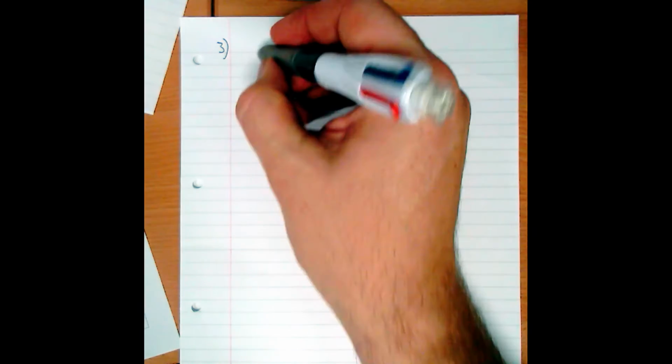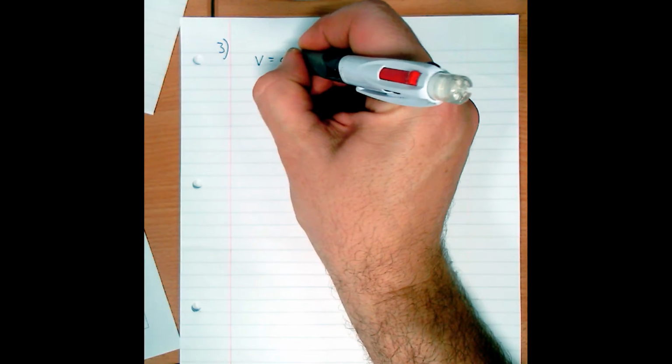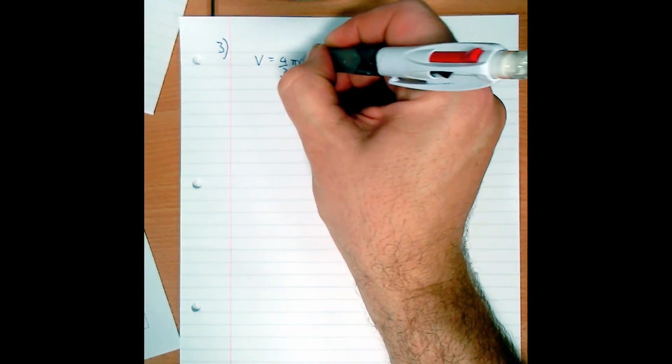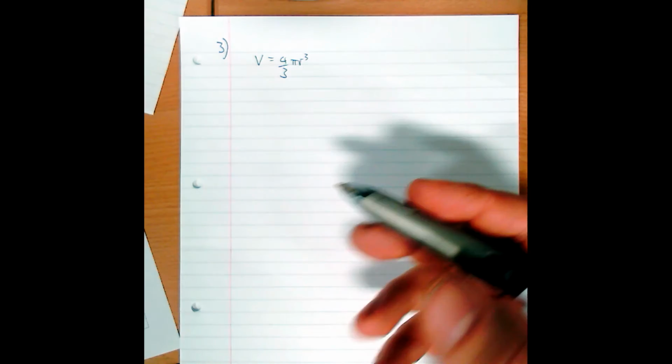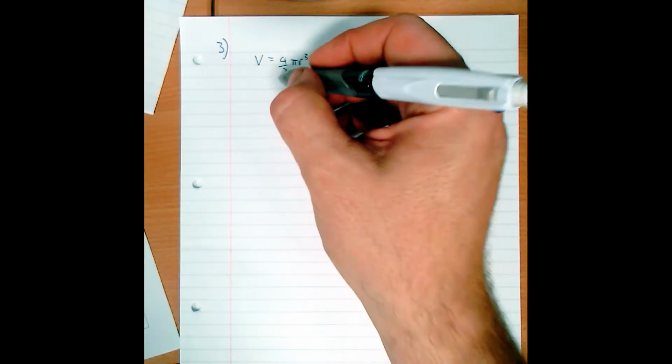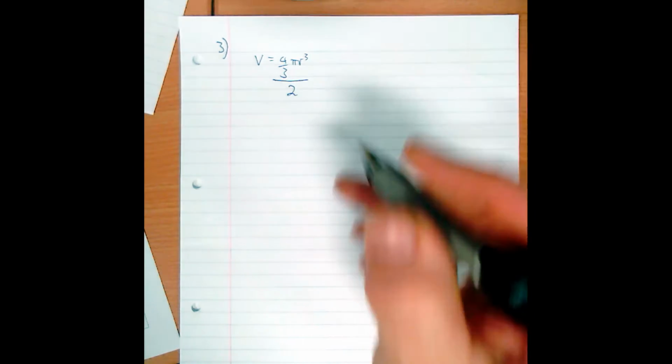Here we go. A container is a hemisphere of radius 30 centimeters. Does it take less than a quarter of an hour to fill? Okay, I'm given that the volume is 4/3 pi r cubed. That's the volume of a sphere. The volume of a hemisphere, that means half a sphere, is half of that.